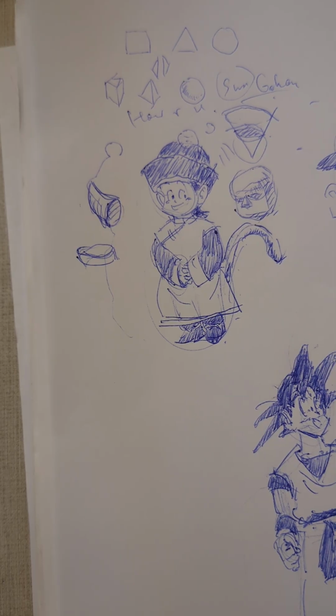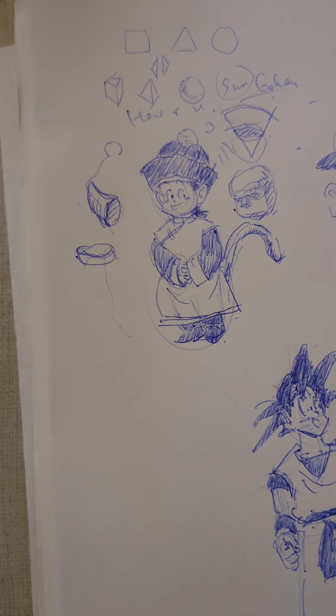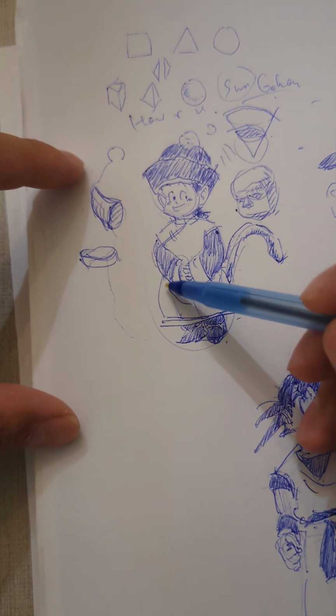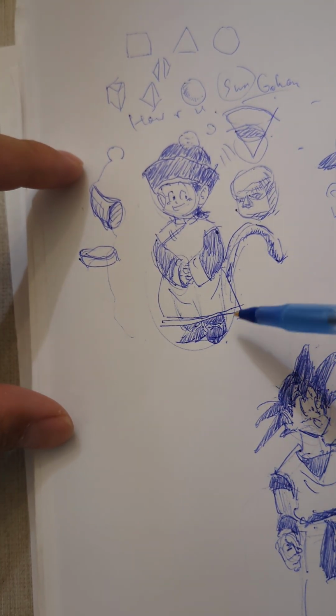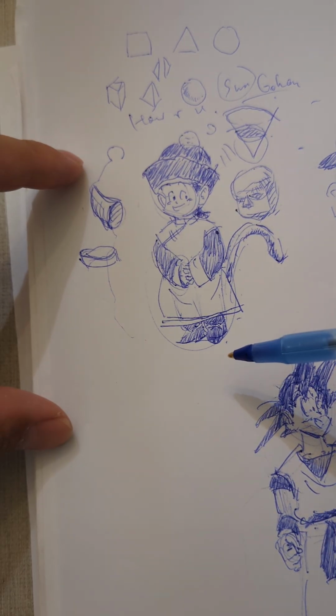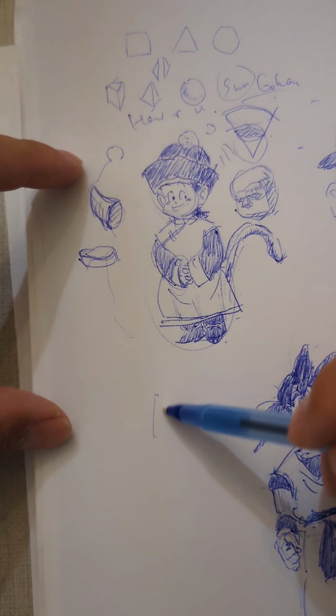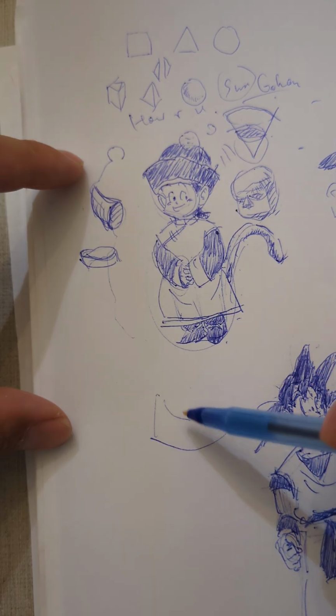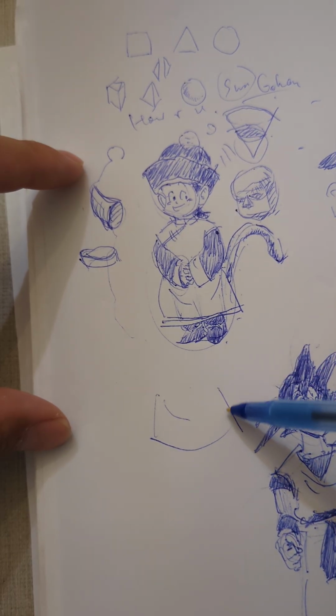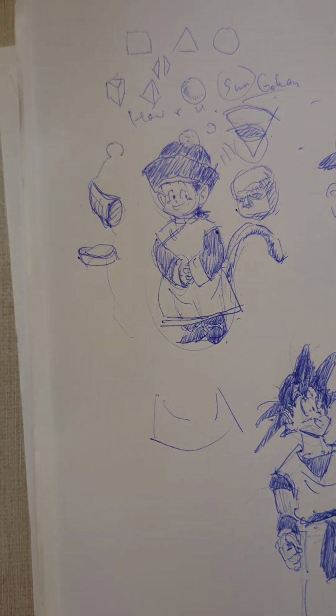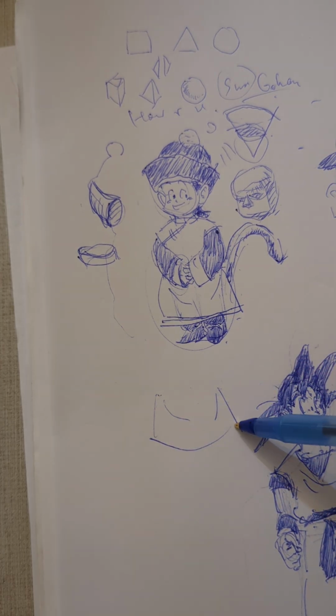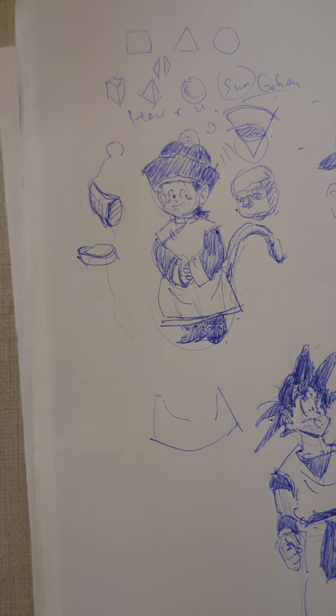Let me think about something else. Can add here. Okay, for the clothes, usually you want to show a bit of fold, right? So even if it's more shape than forms, in your head you still need to think about the forms.